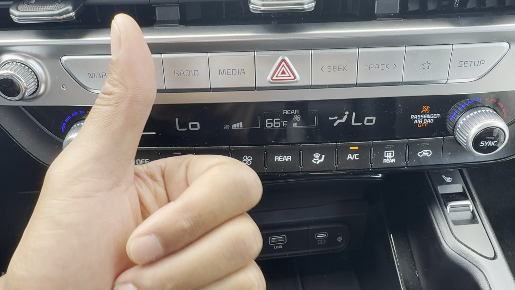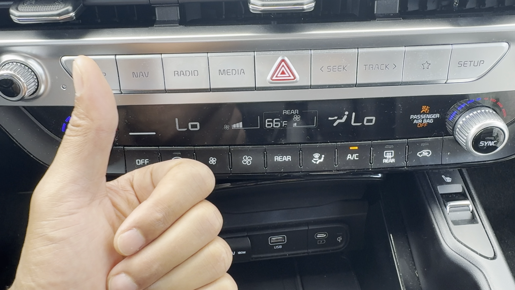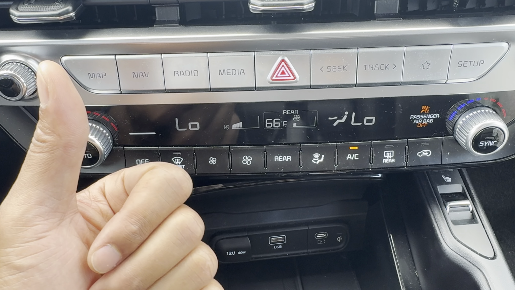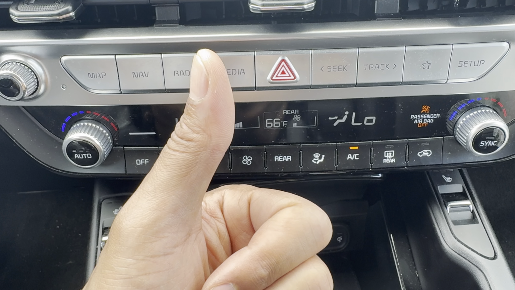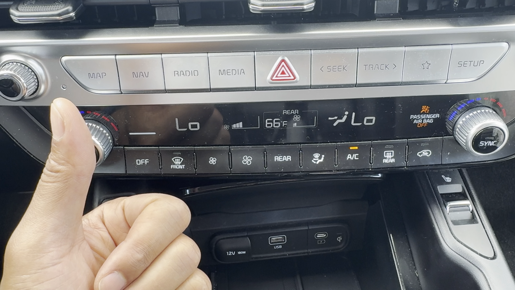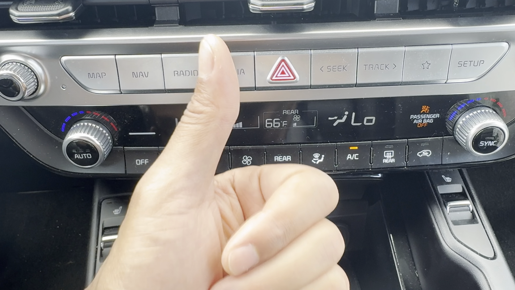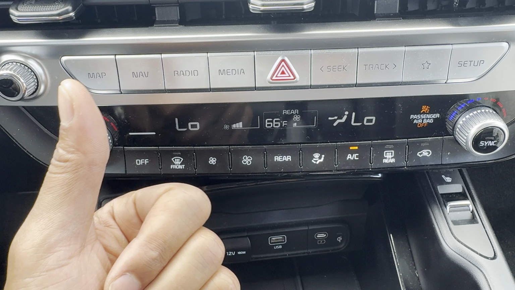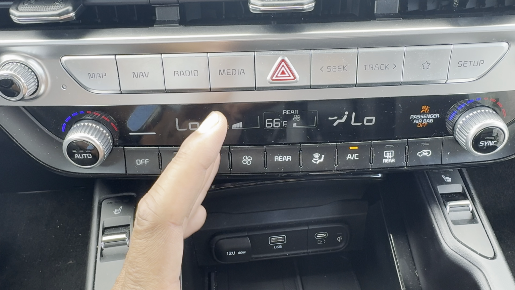All right, today I have a Kia Telluride, and I'm going to show you how to operate the air conditioner and heater system within this vehicle. I'm going to show you how to turn on and turn off the air conditioner, as well as the heater, and go over the different functions with the air conditioner and heater system. I'm going to go over all of this, so if you just sit tight, we're going to get through it.